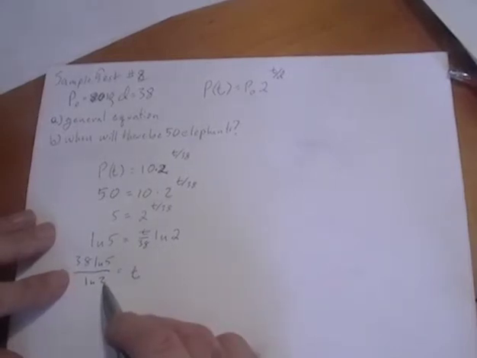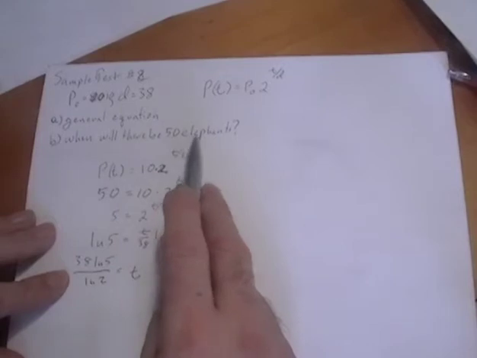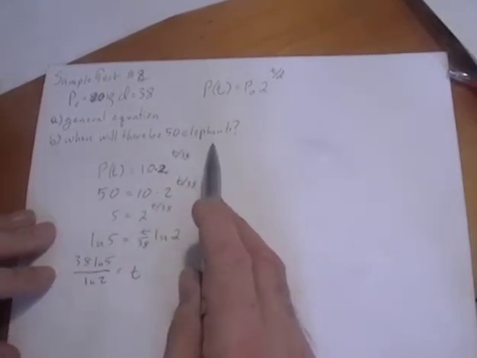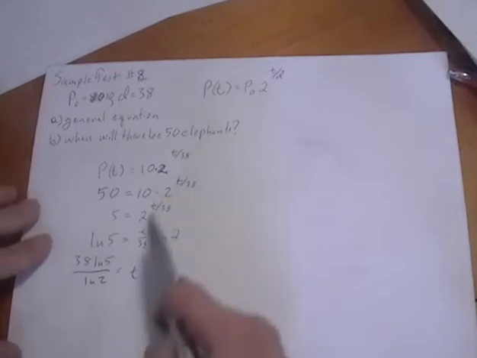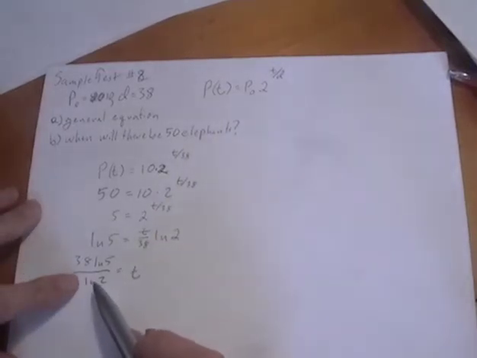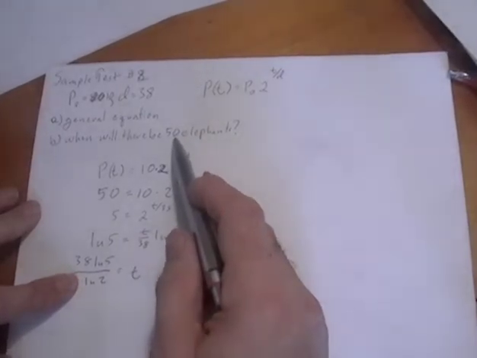Ordinarily, you would put this into a calculator and finish with an English sentence explaining how many years until you would have 50 elephants. Since there are no calculators on the test, we'll have to stop right here. But you should be able to come up with a guess as to when you would get 50 elephants.